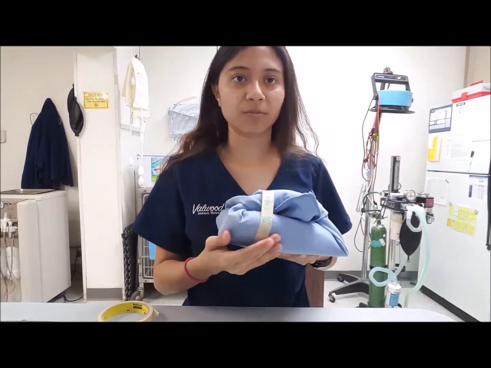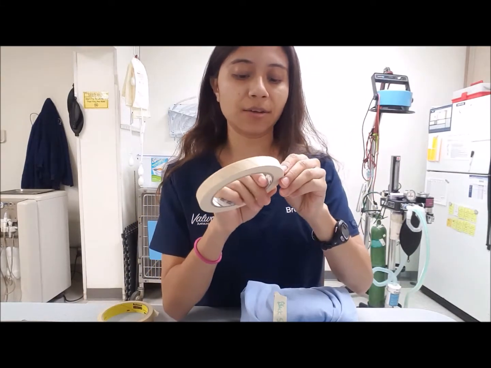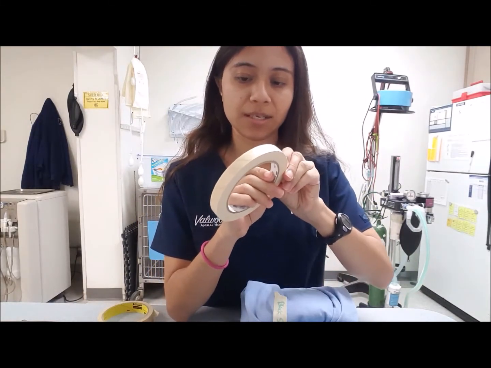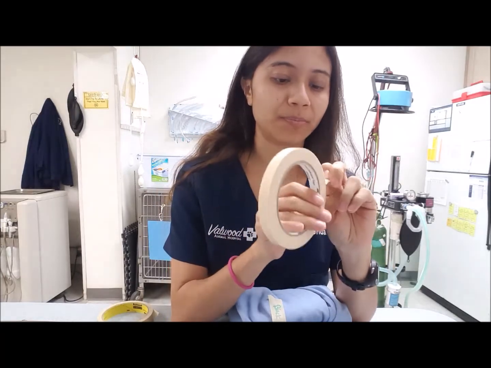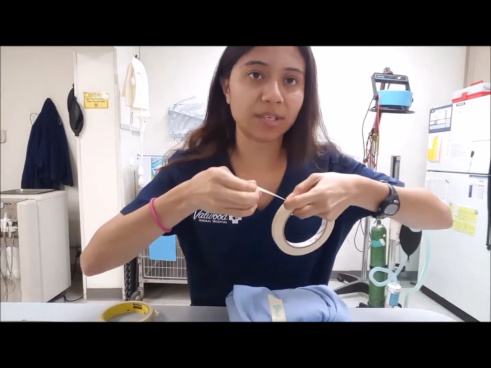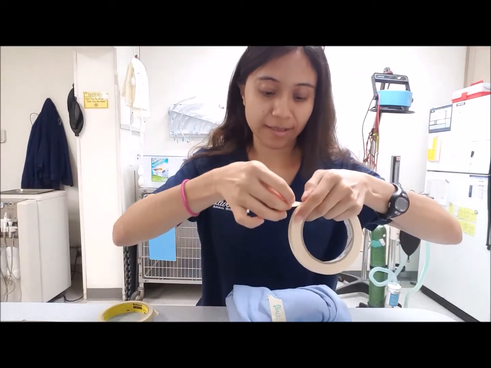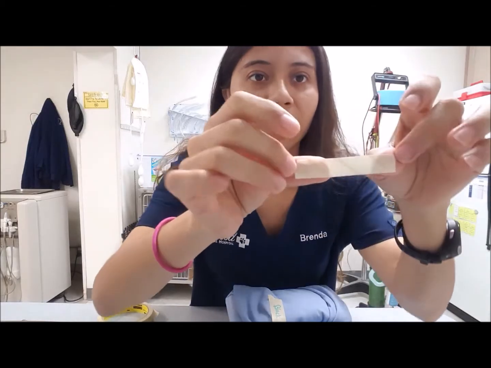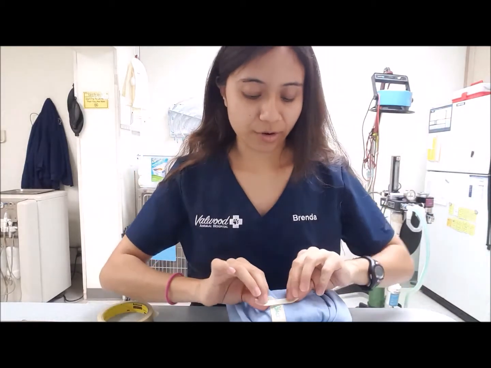We're just gonna put it somewhere visible, and then we're going to take another piece of this time indicator tape. We're gonna grab a little piece, and this one, same as the indicator that we put inside along with the instruments, is gonna have lines that are gonna turn black whenever it's sterilized. That way we know that it's truly sterilized.